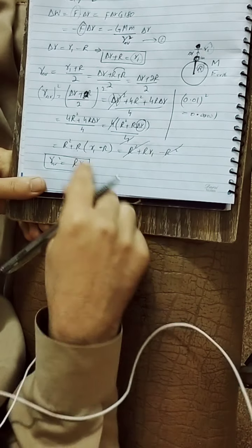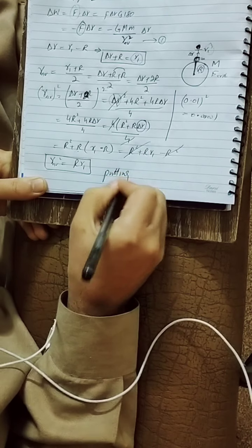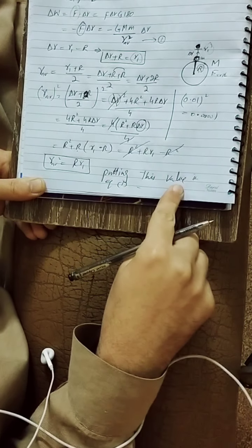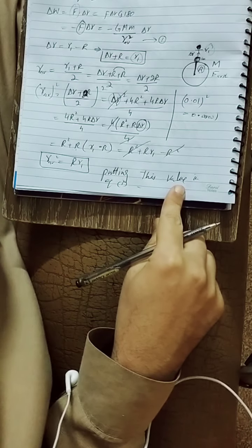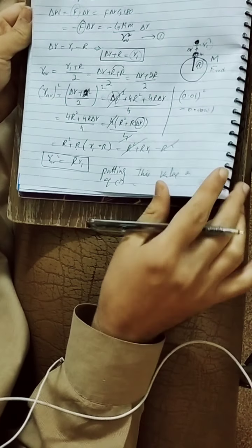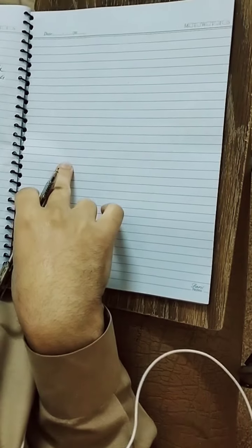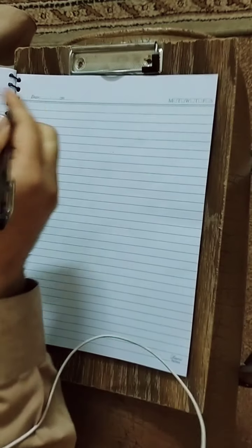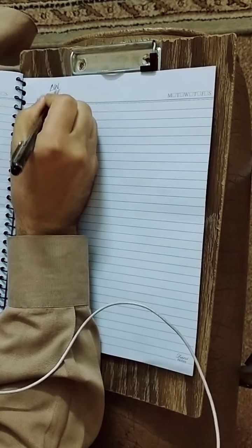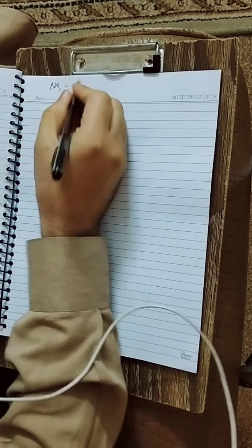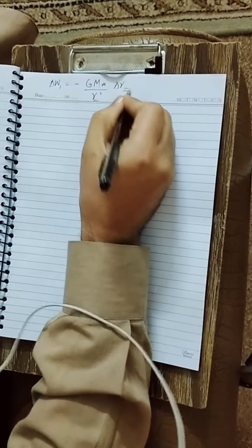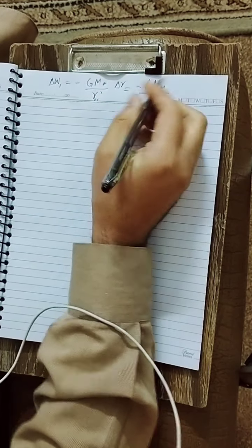Now putting this value in equation number 1. If you put this value in equation number 1, look what we will get. What is equation number 1? Equation number 1 is W1 is equal to minus GMM divided by R average square into delta R. Putting these values in equation number 1, what will we have?